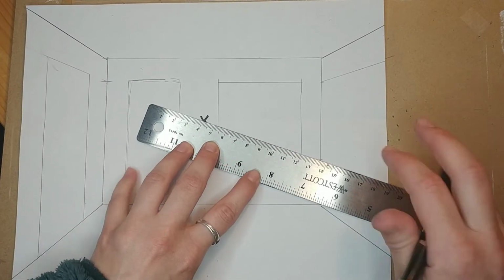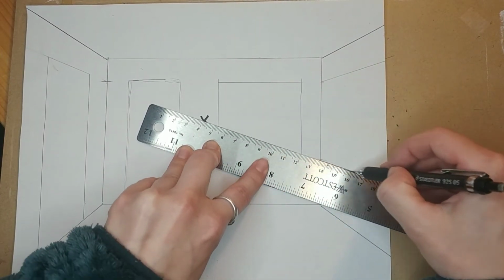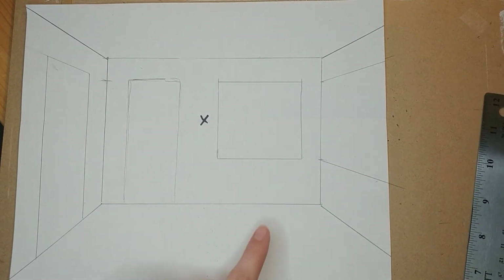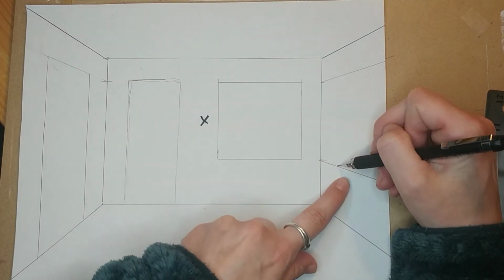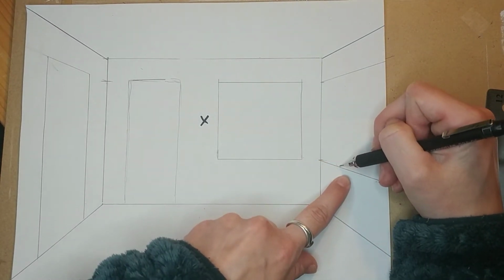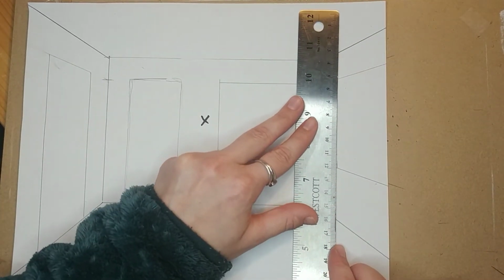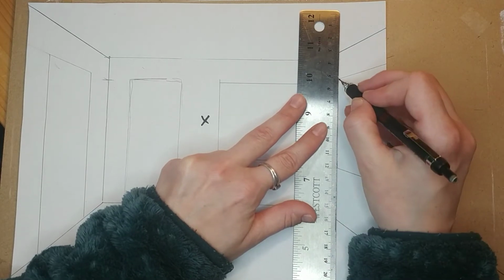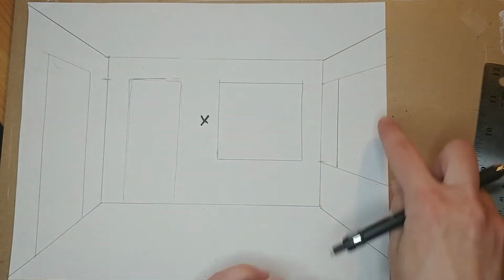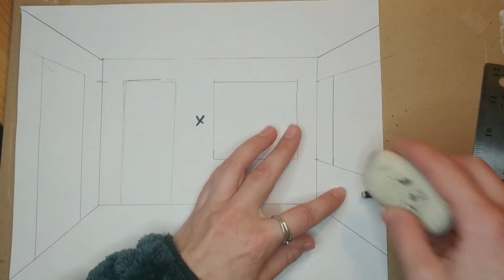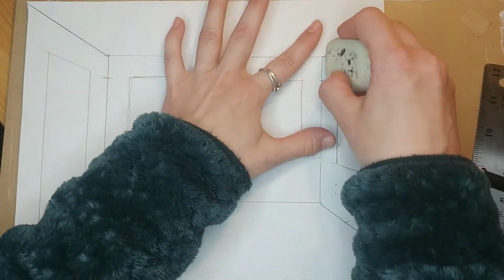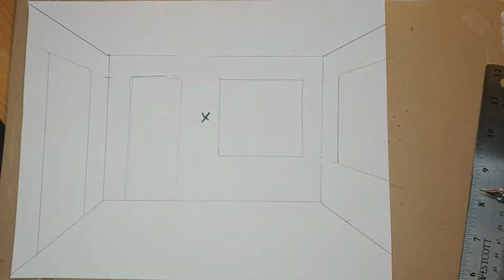That will be the top and the bottom of my window. Now I don't want my window to start right in the corner. I want it to start just a little bit out into the room. And the vertical edges of the window will stay true vertical. So that means I can then erase those guidelines if I want.